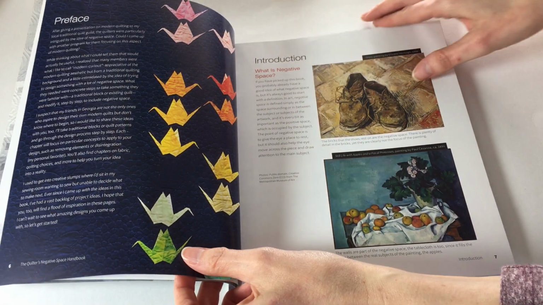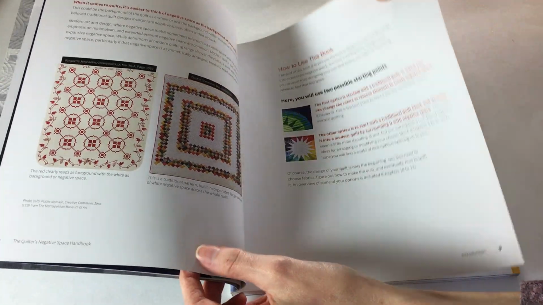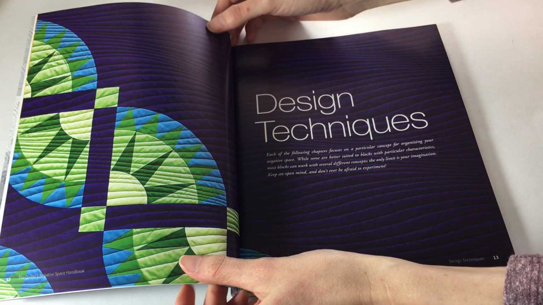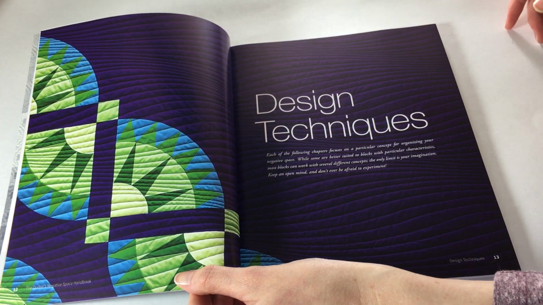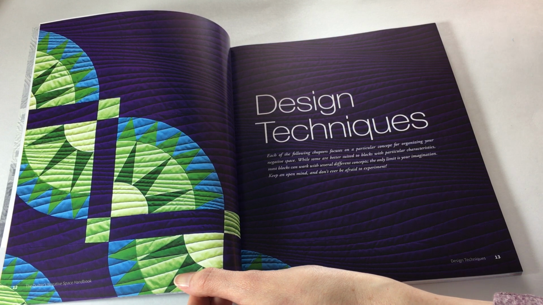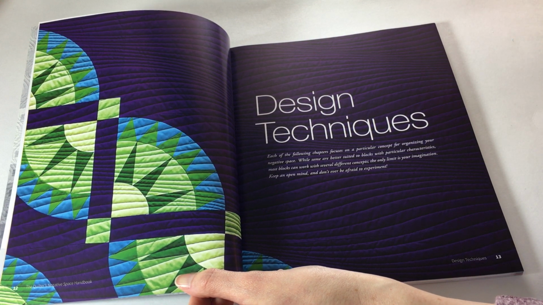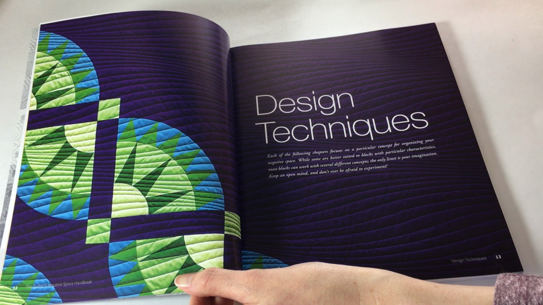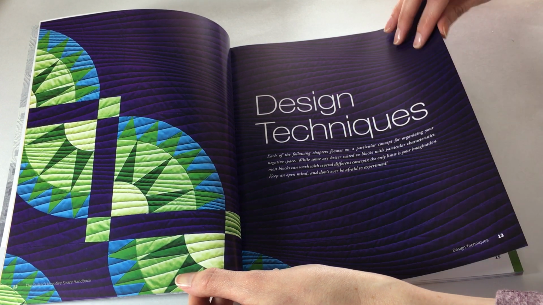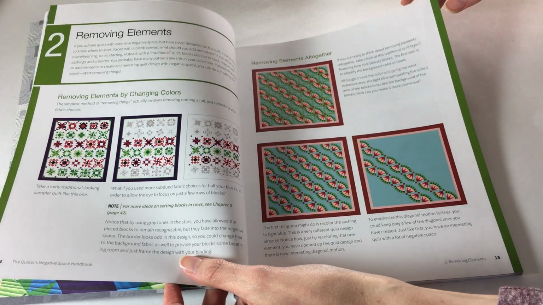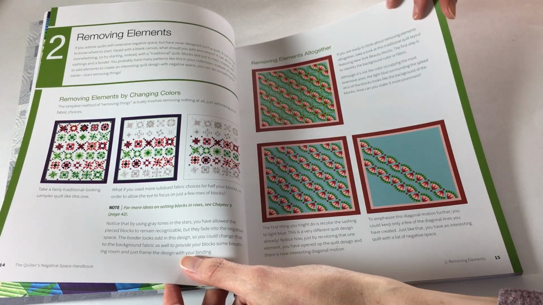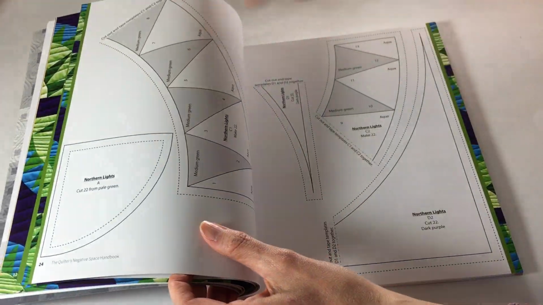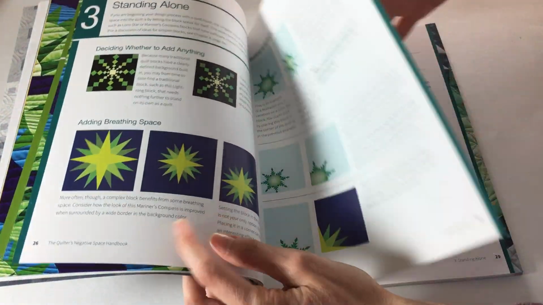So we have a little bit of an introduction about what negative space is and how to use design tools. And then we go right into the design techniques. So like I said, there's 8 different design techniques. All of them start with either a traditional quilt or a traditional quilt block. So, for example, the first one is all about starting with traditional quilts. And then we go into the more block-based designs. So there's one of the patterns.